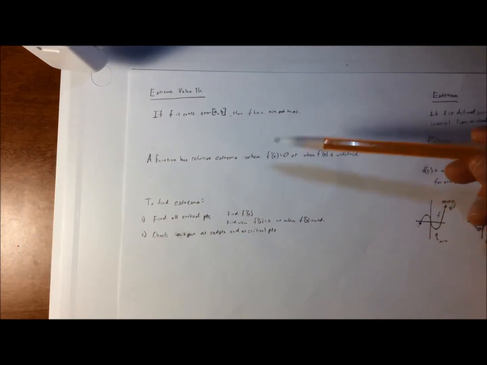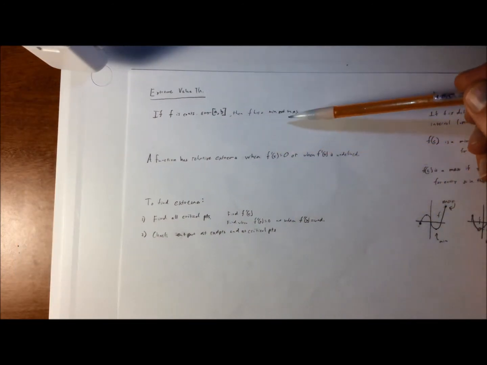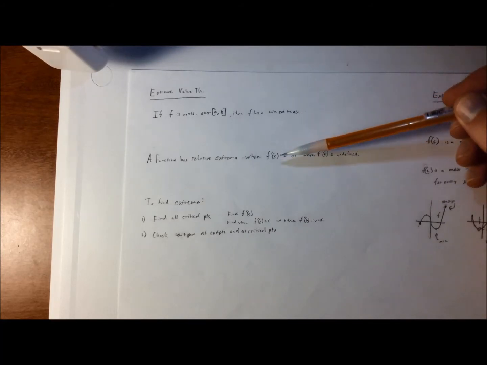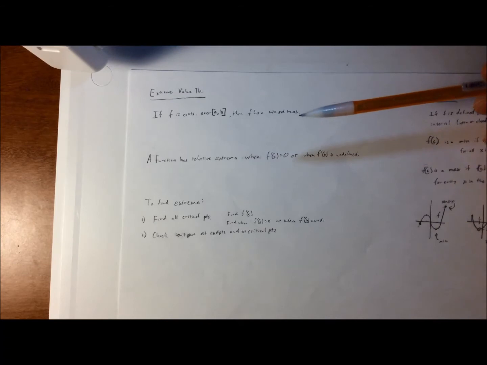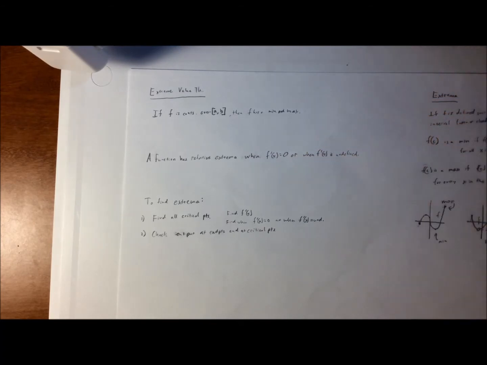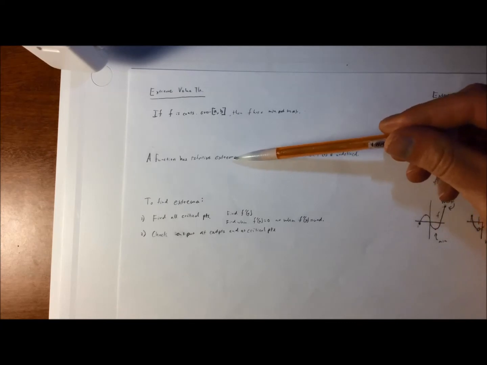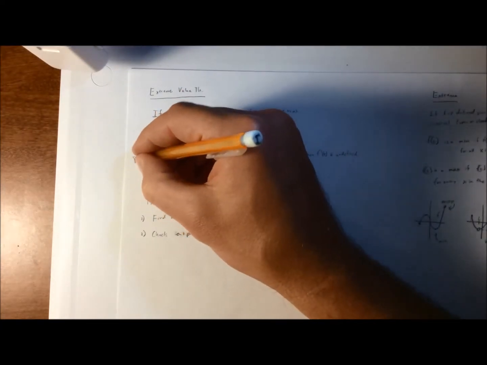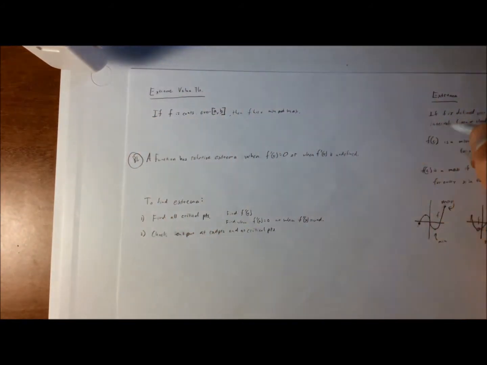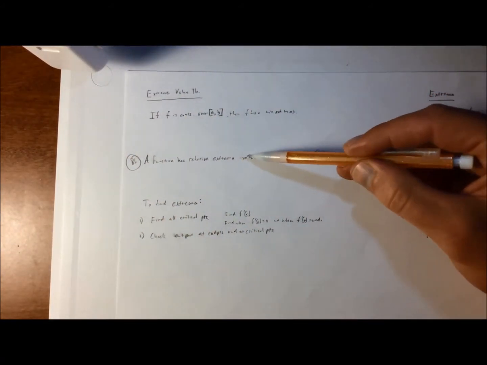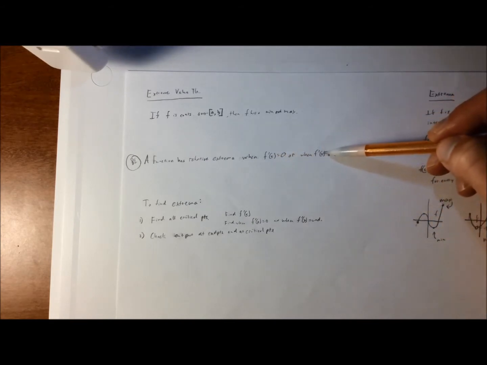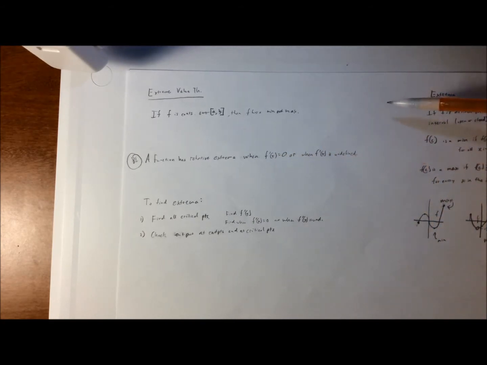So now, how do we find it? Well, once we do the quick test here using the extreme value theorem, and we know that there are minimums and maximums, what do we do next? Well, we're going to use this key point right here. This is a big idea. Very, very important. A function has relative extrema when f prime of x is equal to 0 or when f prime of x is undefined.